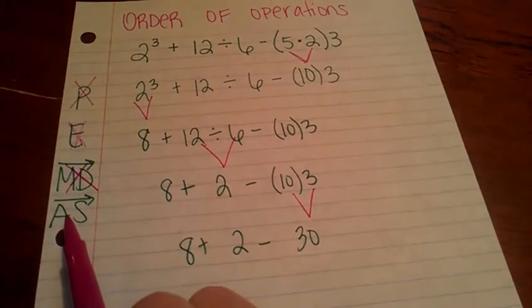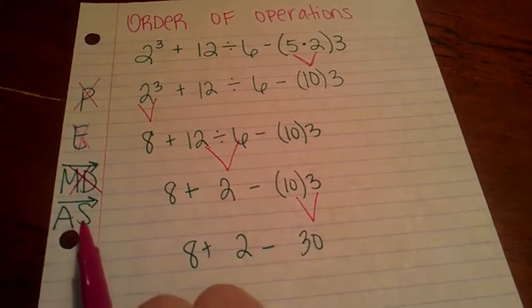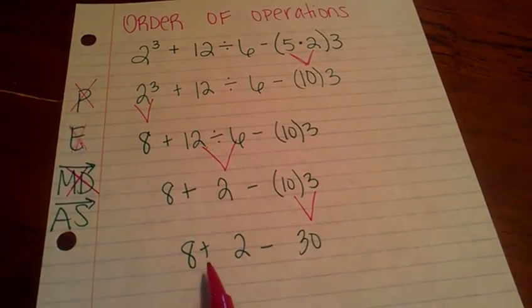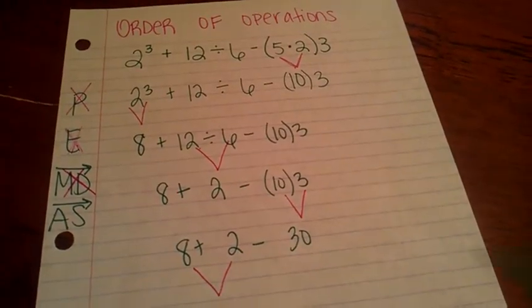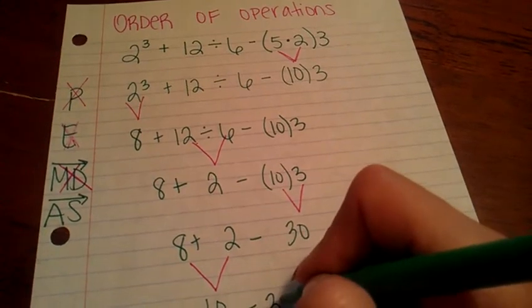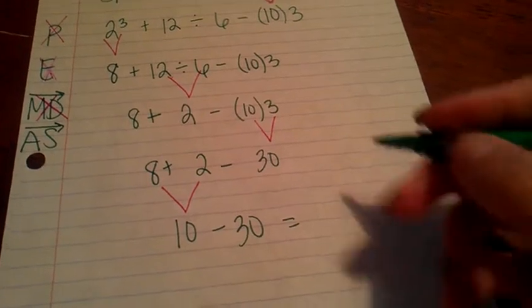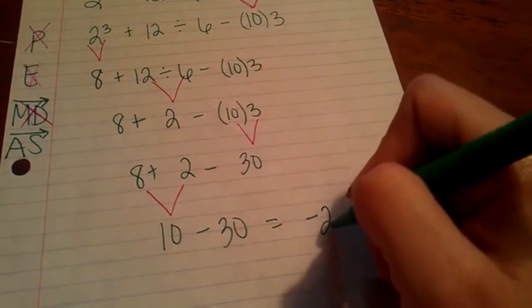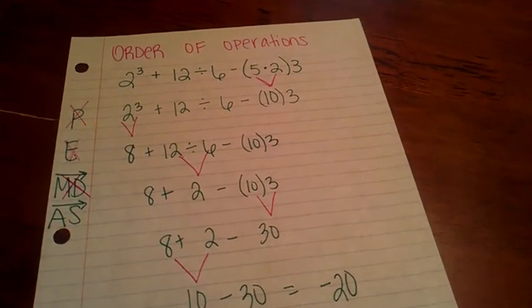Now I'm looking for addition and subtraction. I look at those at the same time going left to right. See, I've got addition first, so 8 plus 2 is 10 minus 30. And then my final operation is subtraction, so 10 minus 30 is a negative 20. And there's example number 1.